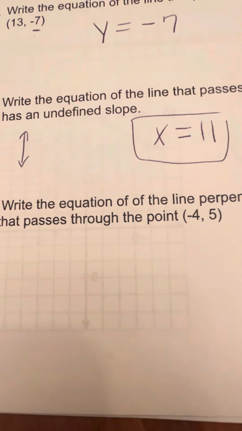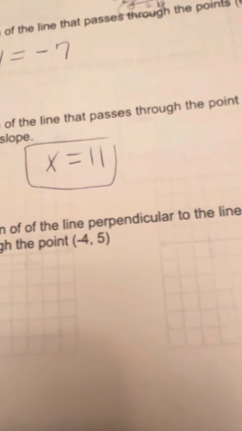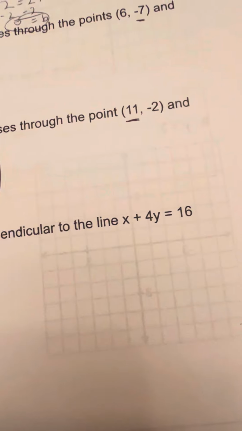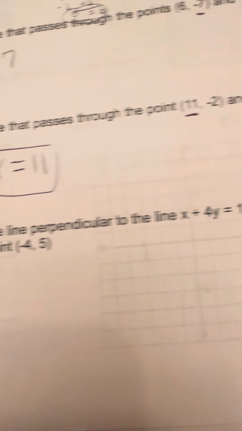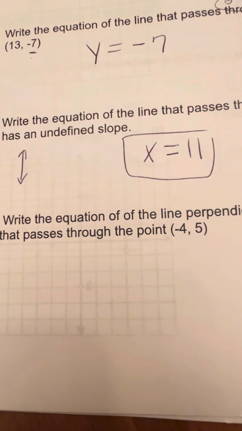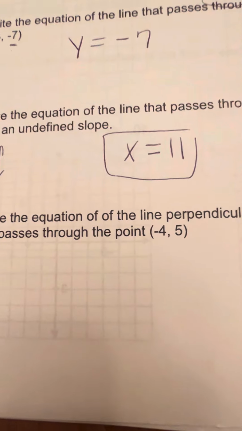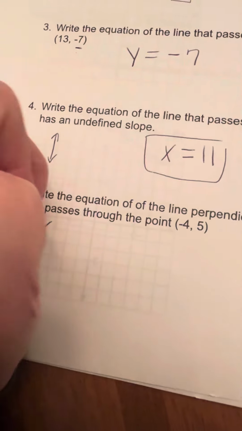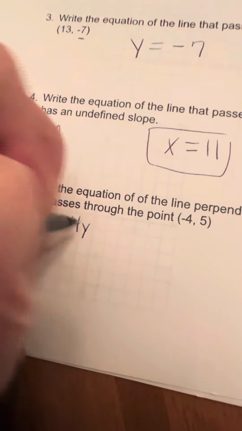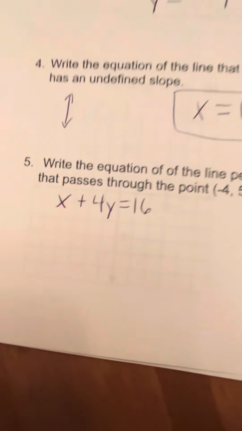All right, we're doing more equation writing. This is writing an equation for a line perpendicular to the line x plus 4y equals 16 that passes through a specific point, which in this case is (-4, 5). So the first thing we're going to want to do is write that equation, and we're going to need to rewrite it so that it's in slope-intercept form.